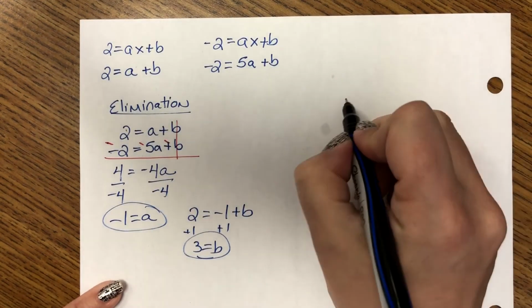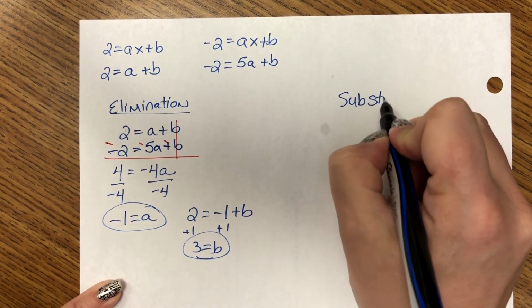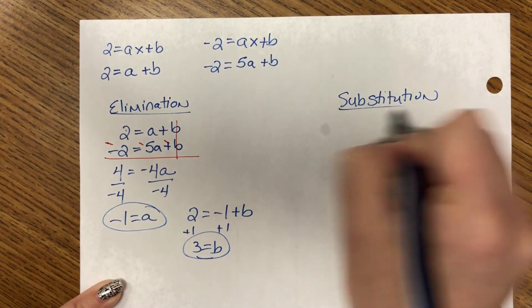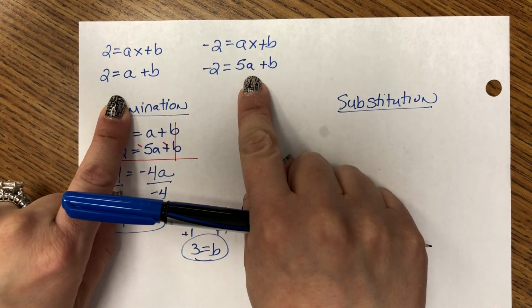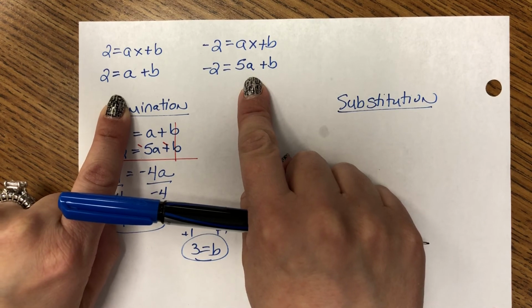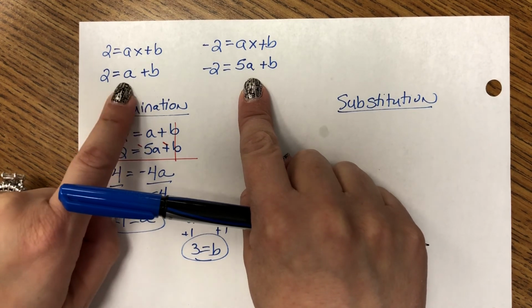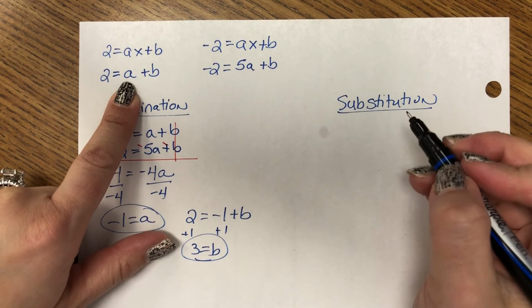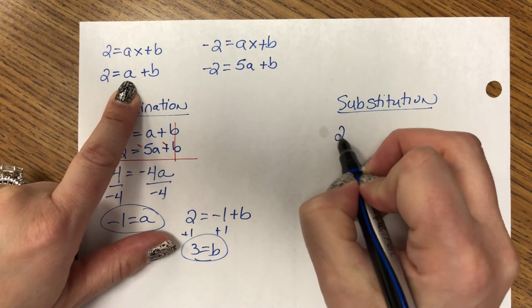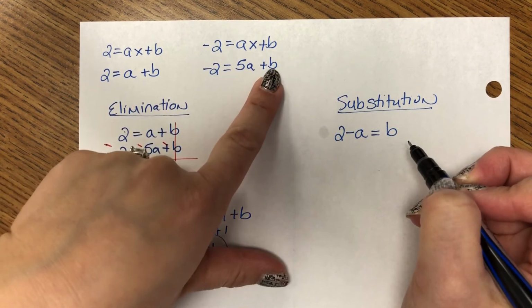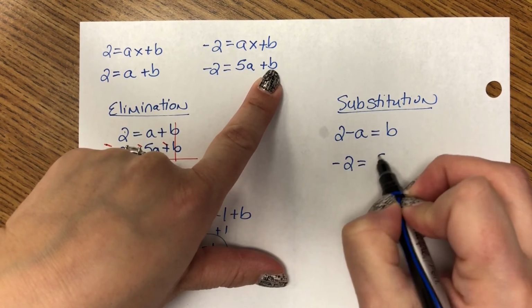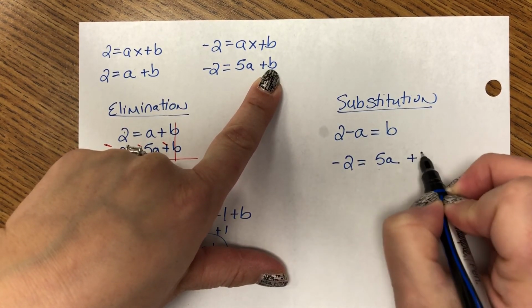The other method is substitution. And from your 2 equations, one of them we want to isolate a variable. So I'll pick this equation and I'm going to isolate b by subtracting a to the left. Then I can substitute that in for this b.